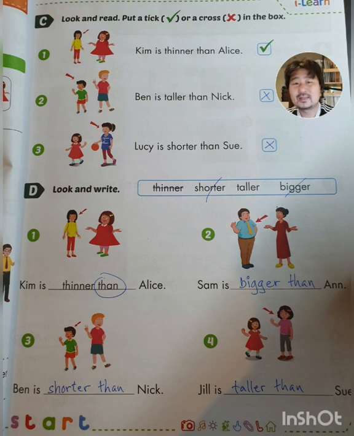Number 2, Sam is bigger than Anne. The arrow points to Sam and he is bigger than Anne. Number 3, the arrow points to the boy on the left, and Ben, his name is Ben, he is shorter than Nick. Shorter. Okay. And then lastly, number 4, Jill, the arrow points to the girl to the right, and she is taller, so Jill is taller than Sue. Alright, so these are the correct answers.